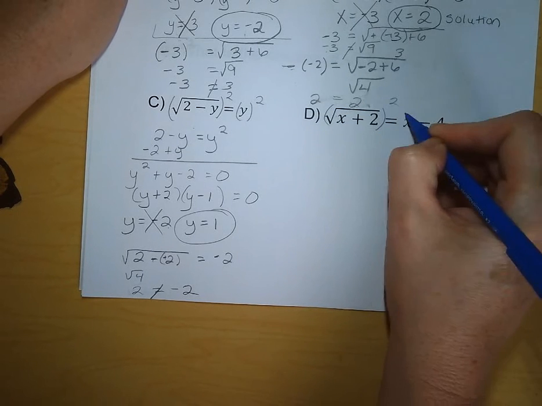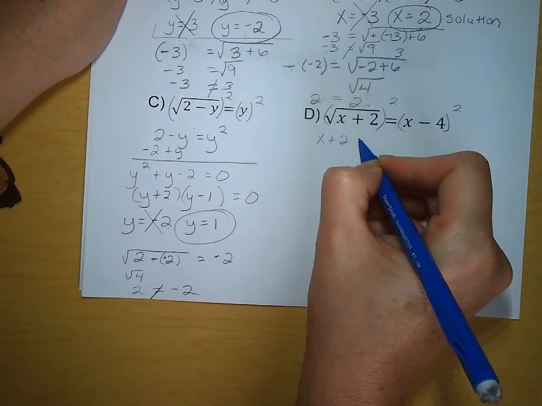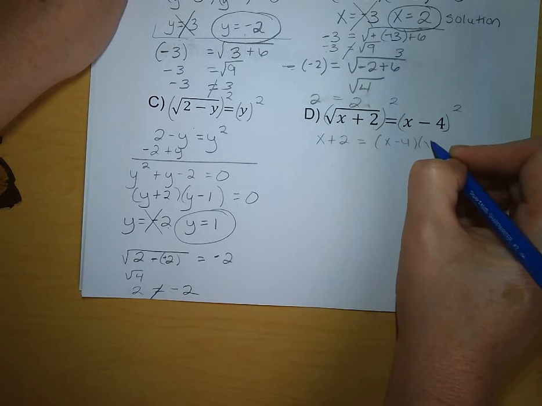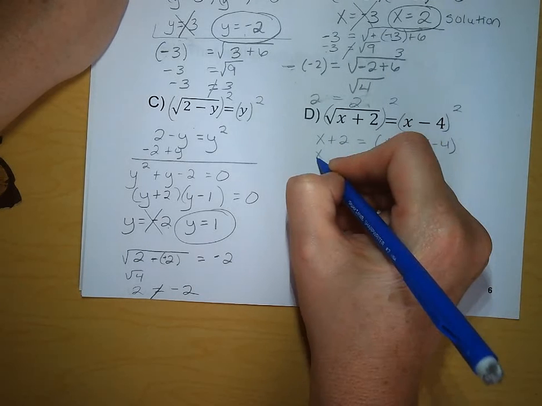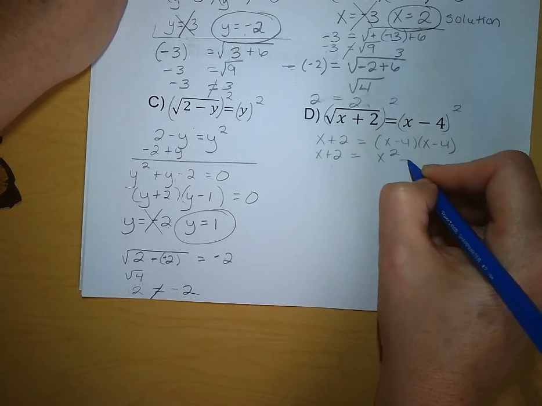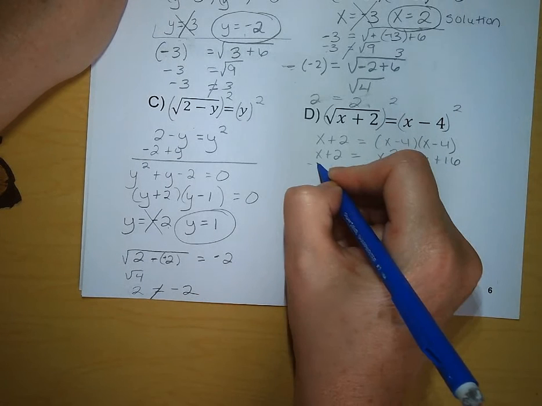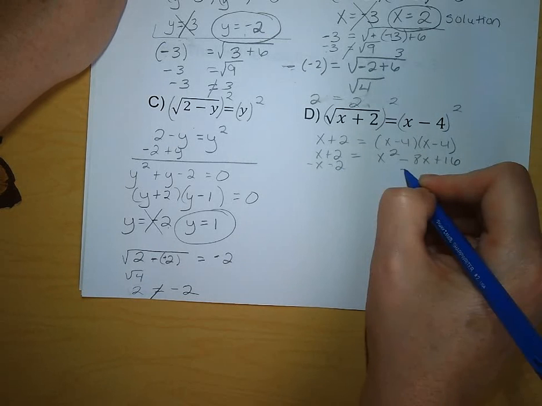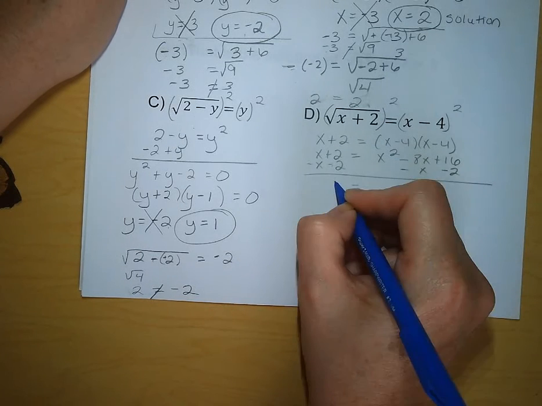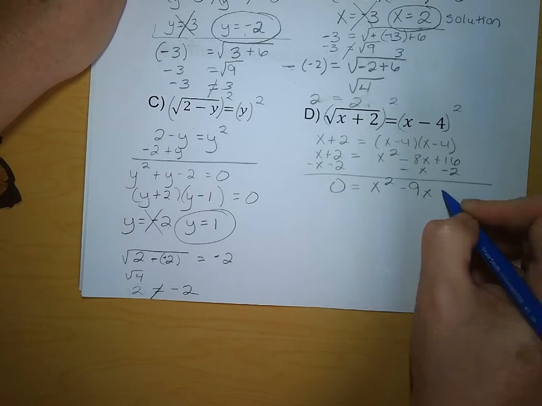Letter D, start off. We're going to square both sides of this one. So we're going to get x plus 2 is equal to, don't forget, we need to FOIL this. X plus 2 is equal to x squared minus 8x plus 16. Subtract x and 2 from both sides. We've got 0 is equal to x squared minus 9x plus 14.